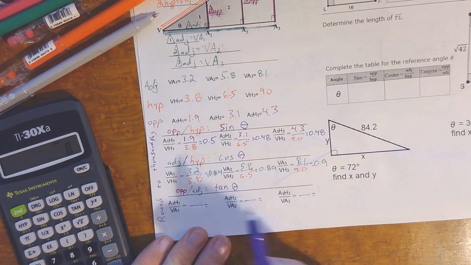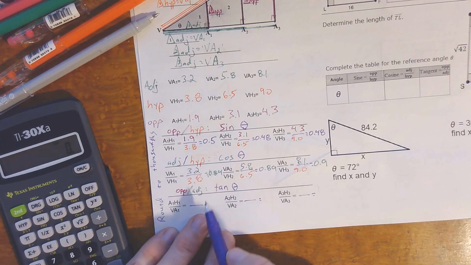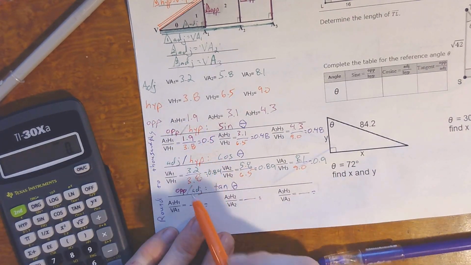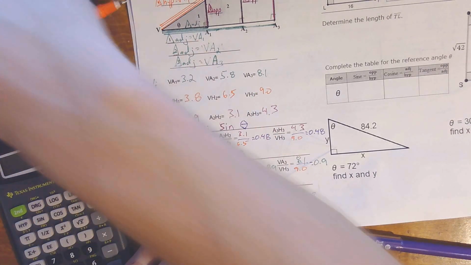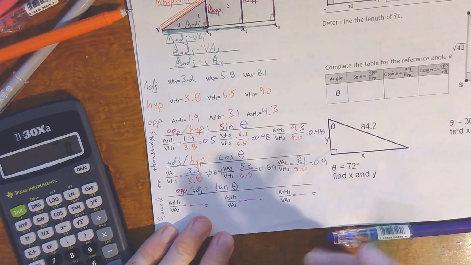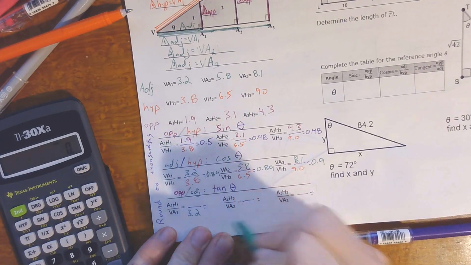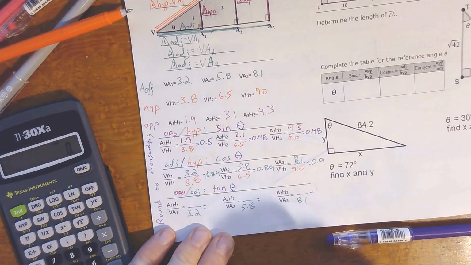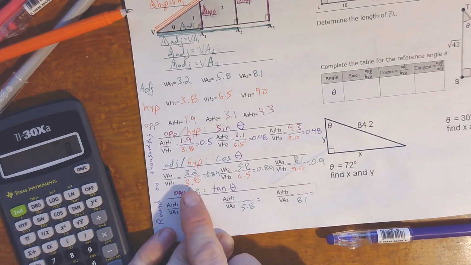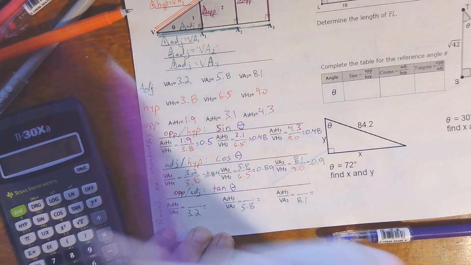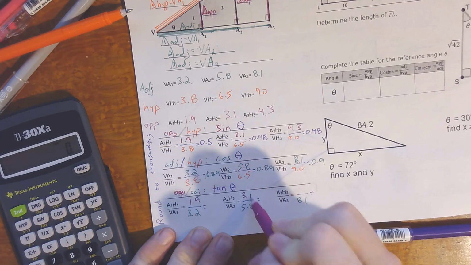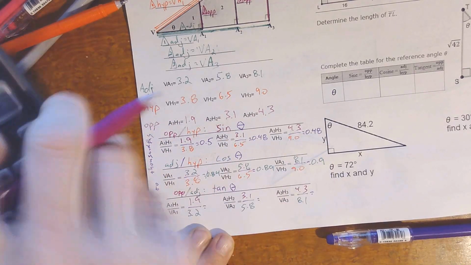If I take the opposite length, I have these values already, but I can plug them in. I took my adjacents, these are my green values, and put them on the bottom: 3.2, 5.8, and 8.1. I took my burgundy values and put them on top because those are my opposites, in my numerator: 1.9, 3.1, and 4.3. You'll see that all these are fairly the same too.